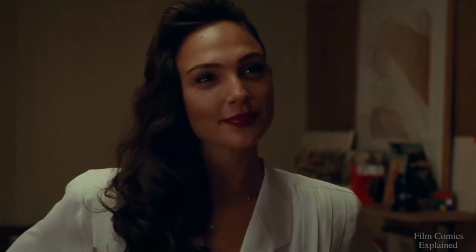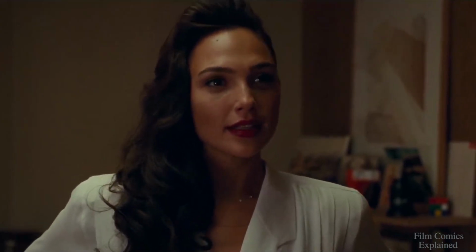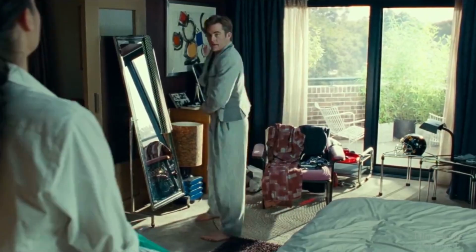From Steve's resurrection onwards, the film puts a spin on the dynamic between Steve Trevor and Diana Prince from the previous film, with Steve now the one thrust into unfamiliar surroundings and Diana serving as his guide.